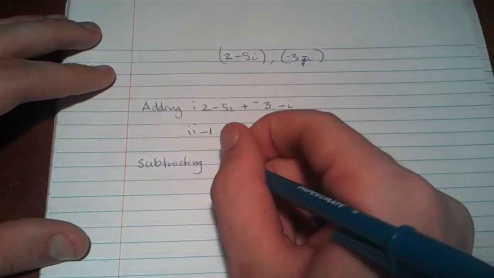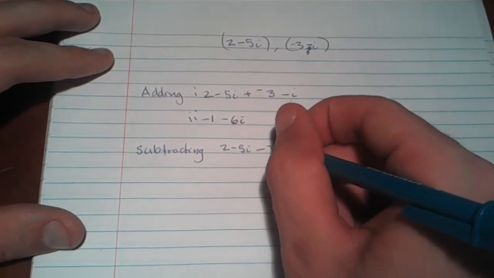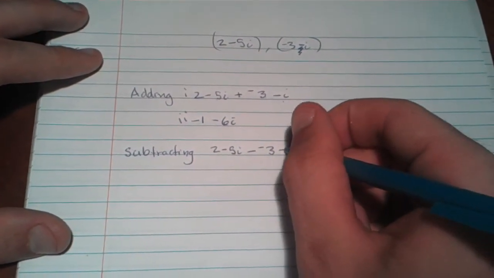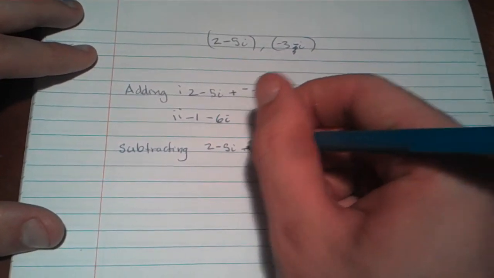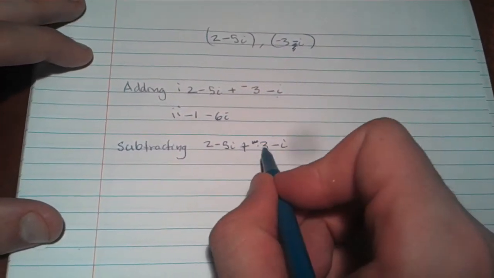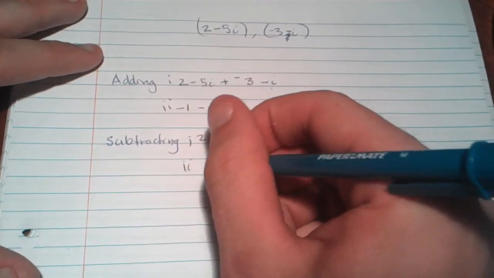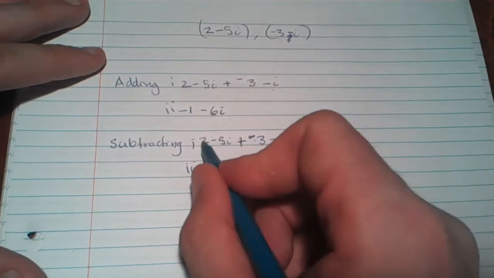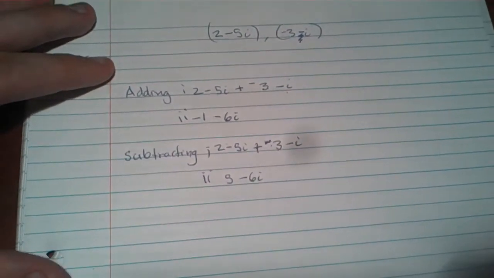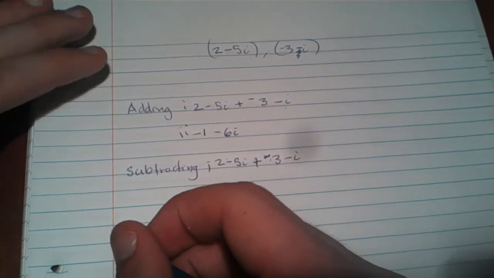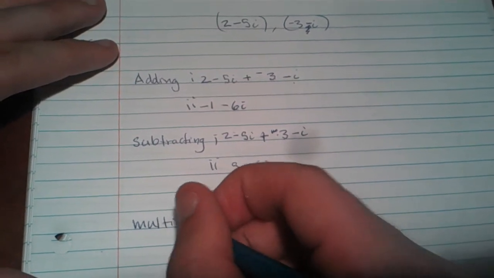We're using the same numbers, so it's 2 minus 5i minus a negative 3 minus i. Negative 3 with a subtraction sign, if they're right next to each other, you make them addition. So combine like terms again. These become 5, and then these two together, negative 6i. That's the answer to that one. Now the two harder ones, multiplication and division.